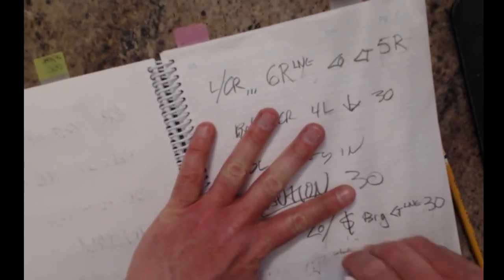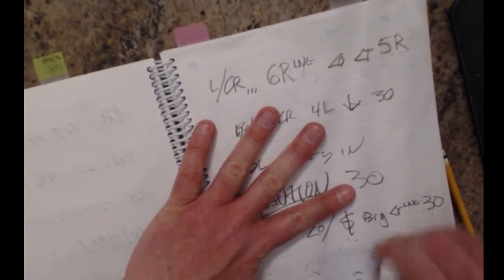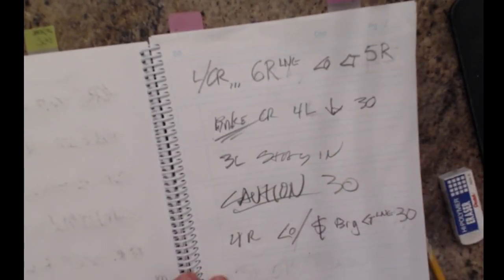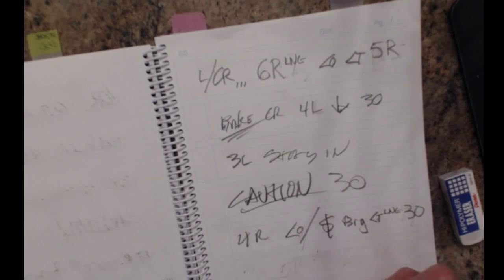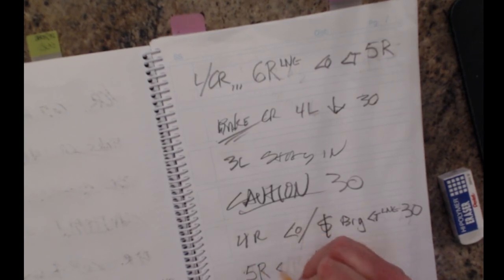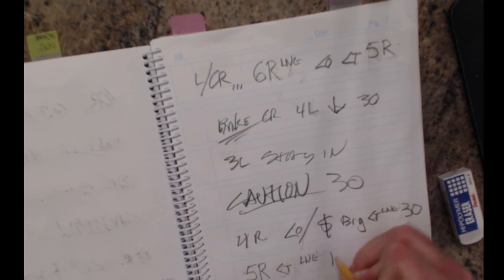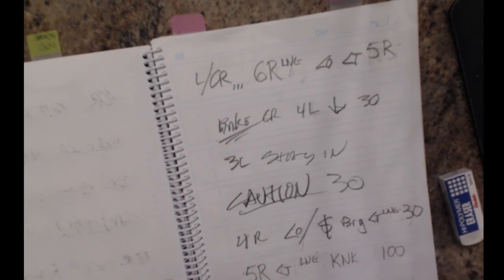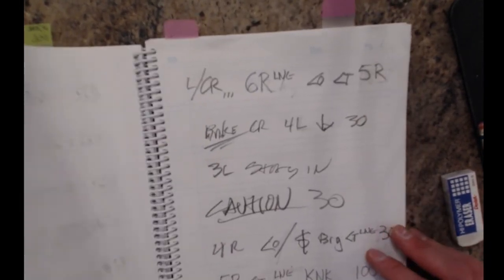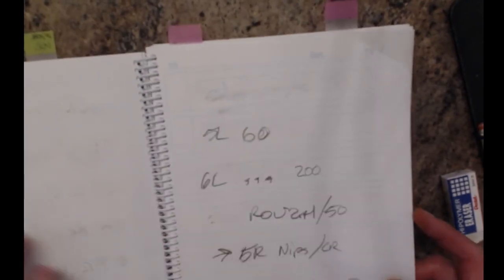And that's just cramped and hard to read, so I'm going to clean that up. I left this because I can read it and I enjoy looking at it, so it's fine. Also, I'm getting hungry. 5 right, tightens long, kinks, 100 to stop. All right, cool. So we did it.